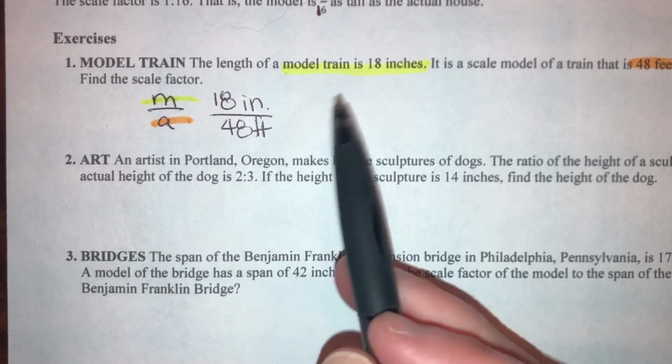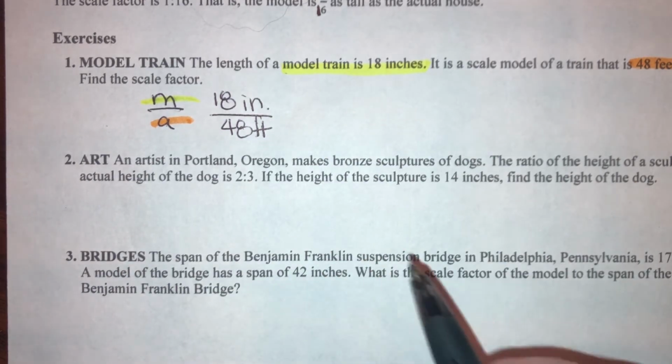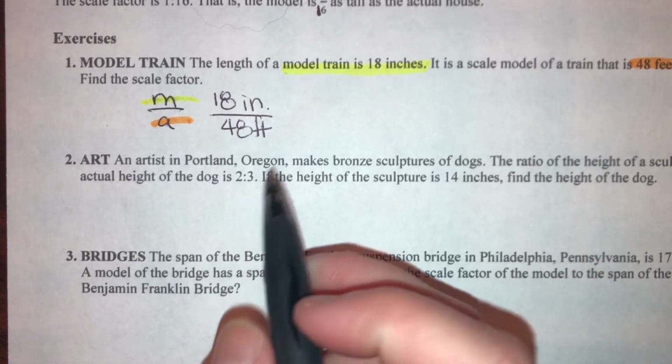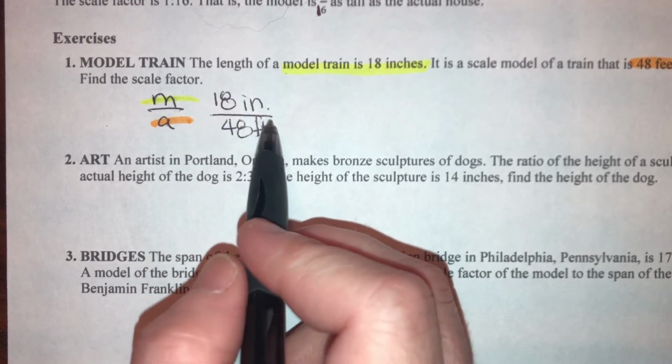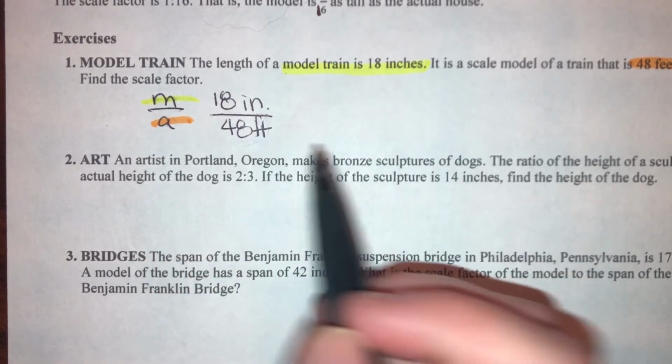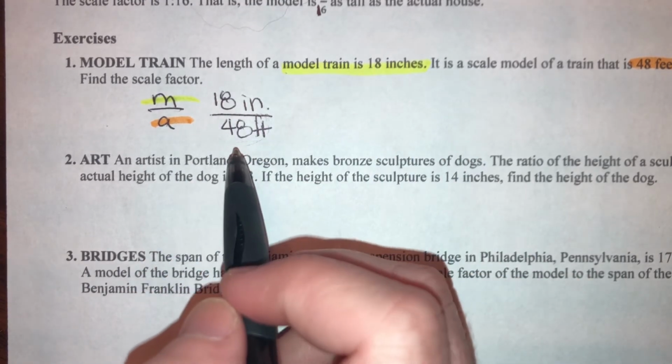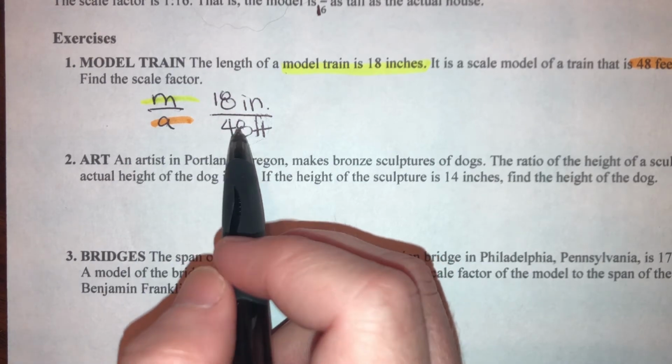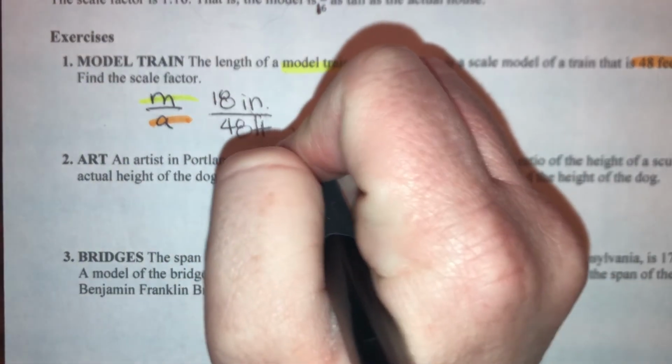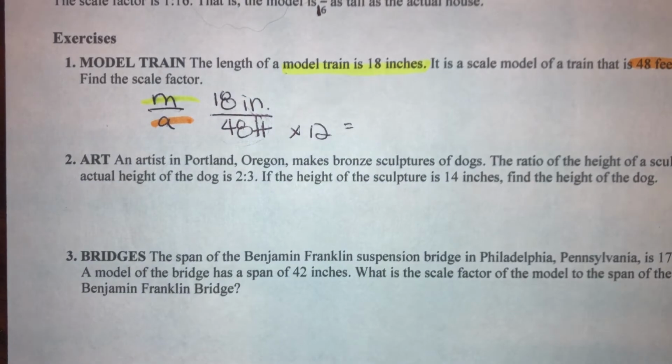An 18-inch train is a scale model of a 48-foot train, right? But I can't leave it like that. I want to put them in the same units of measure, right? So inches is on top. Can I change 48 feet? Can I put it in terms of inches? Yeah. Okay, in 1 foot, there's 12 inches. So in 48 feet, I've got to multiply it by 12 to see how many inches that is, right?